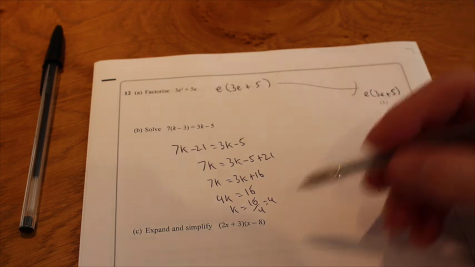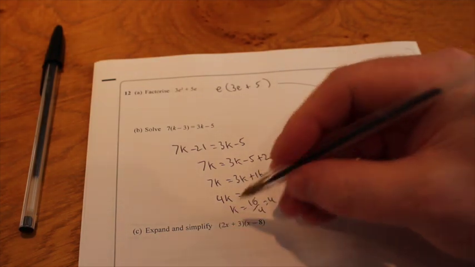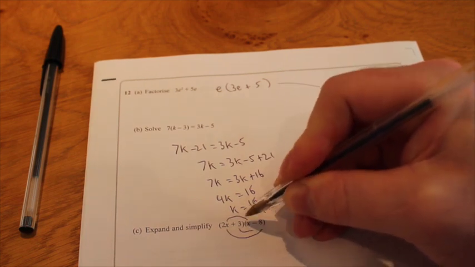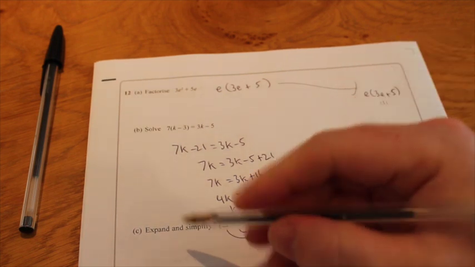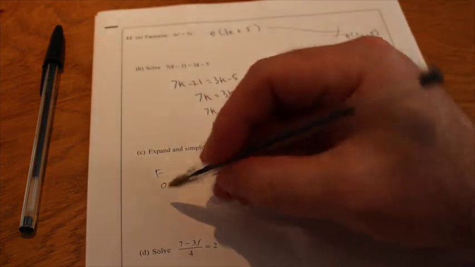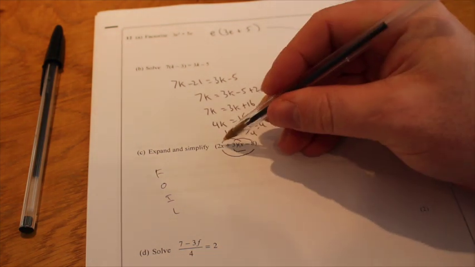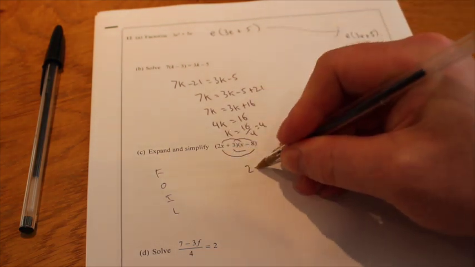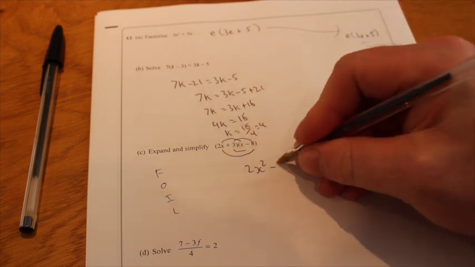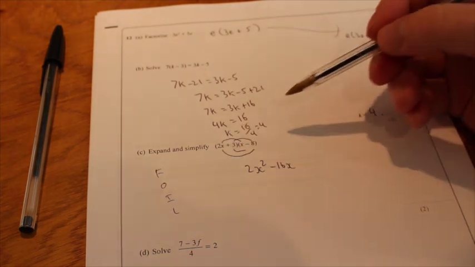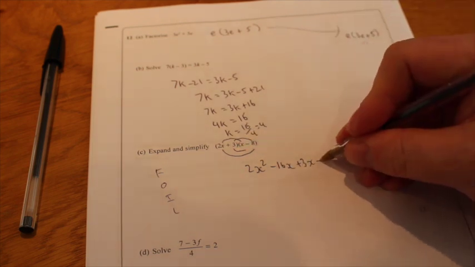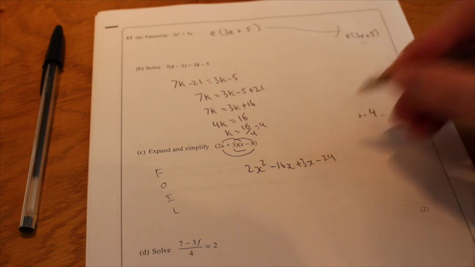Expand and simplify. So for expand, we're going to do FOIL. So first, outside, inside, and last. And you can either write F-O-I-L, or personally I just go straight there. 2x times x is 2x squared. Outside is this one here, so that is minus 16x, remembering these are all timesing. Inside is plus 3x, and then our last will be minus 3 eights are 24.